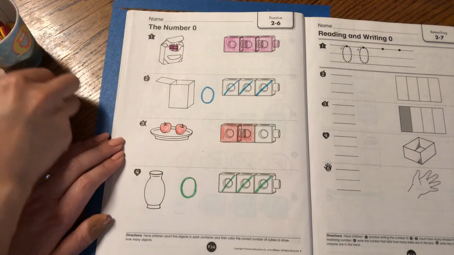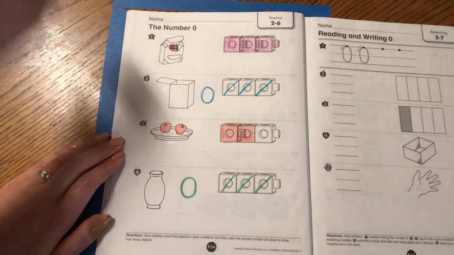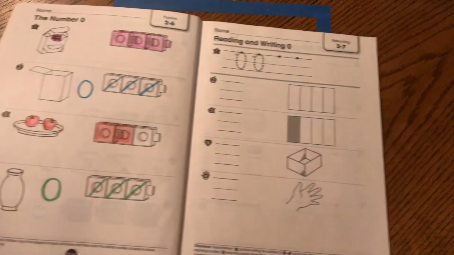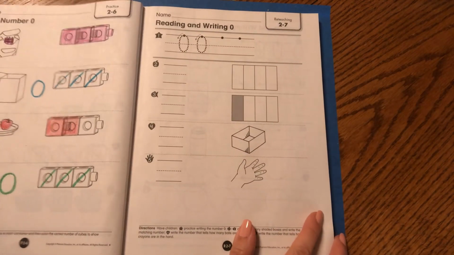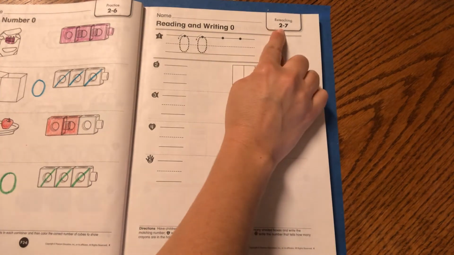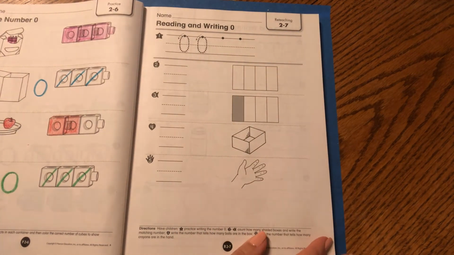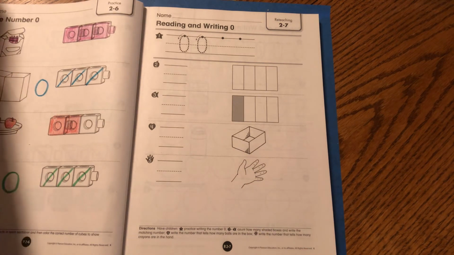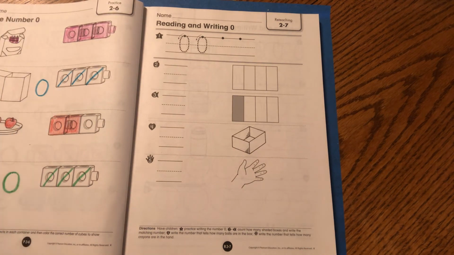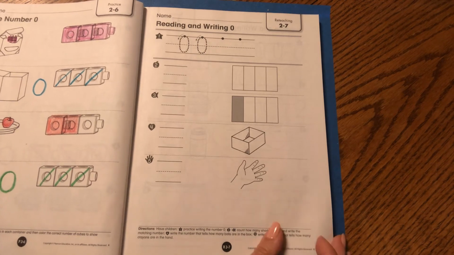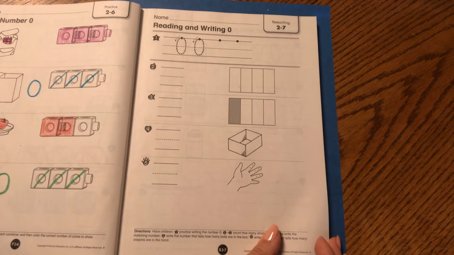Great job, friends. Let's continue by talking about how to read and write the number 0 on lesson 2-7. So when we make a 0, boys and girls, you can use your pencil or you can use a crayon for this part because we're going to be practicing writing 0. If you use a pencil, it's easier for you to erase. I'm going to use the crayon so you can see it better on the video.